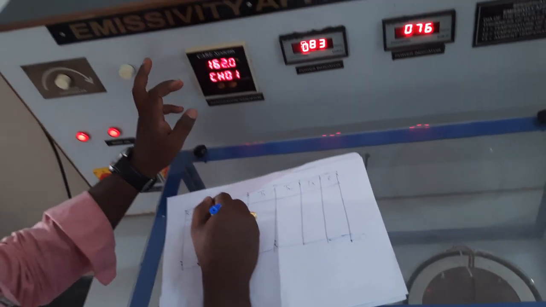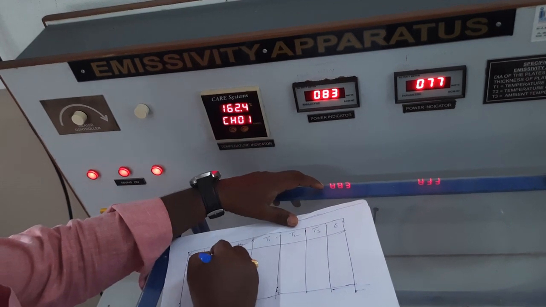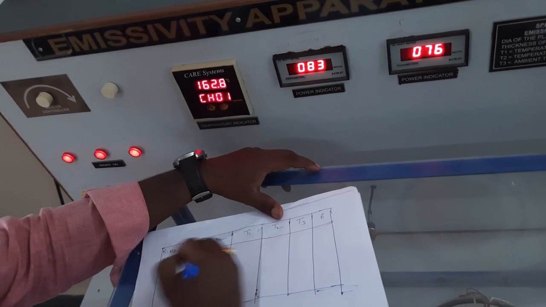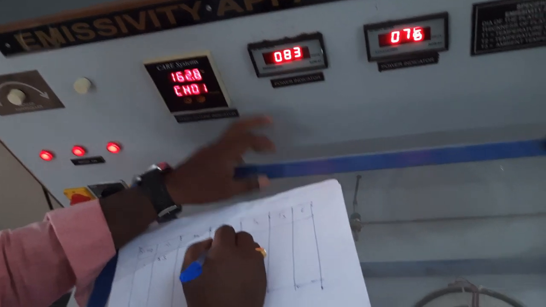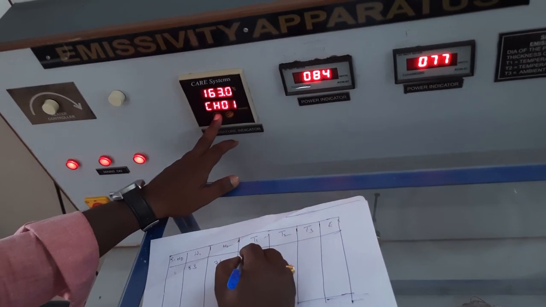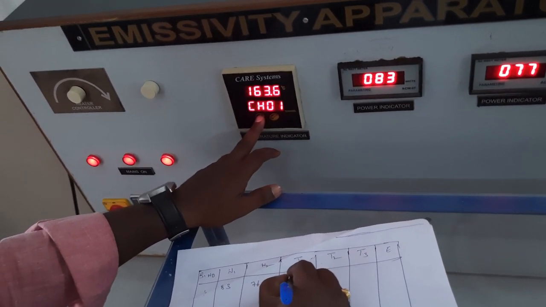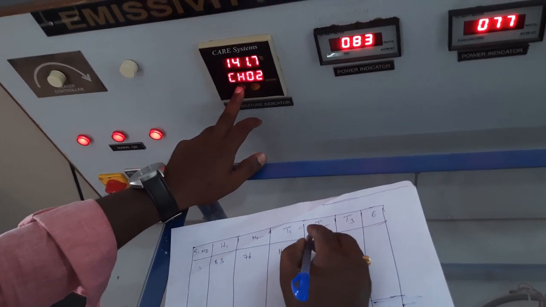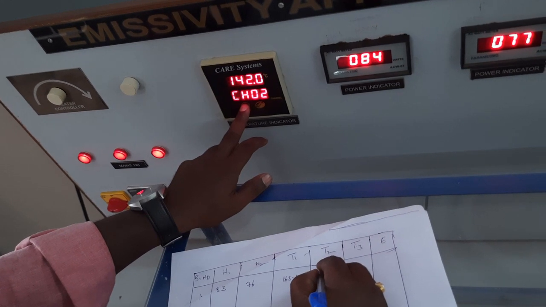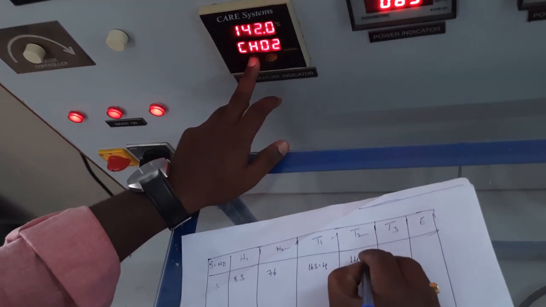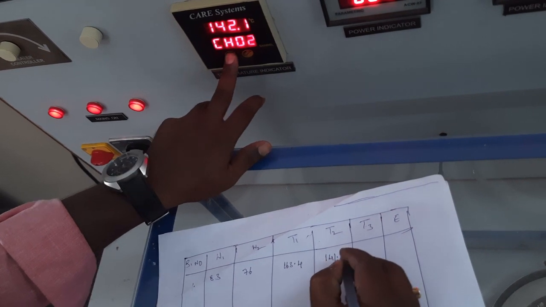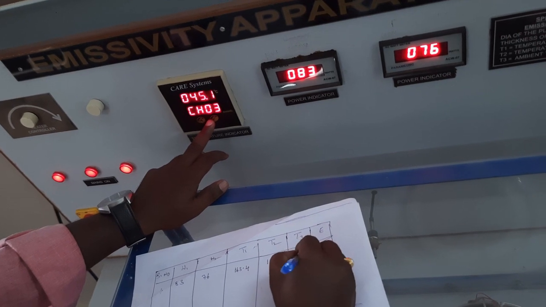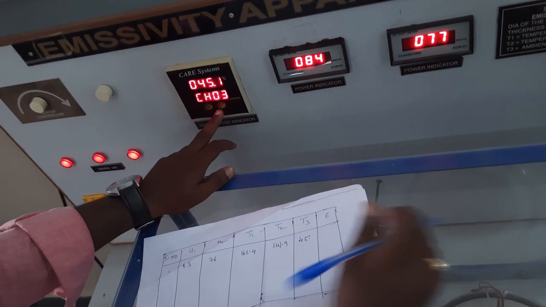W1 means the power given to the black body, that is 83, and W2 is 76, that is the power given to the gray body. T1 is the surface temperature of the black body, that is 163.4, and T2 is the surface temperature of the gray body, that is 141.9, and T3 is 45, that is the ambient temperature within the enclosure.